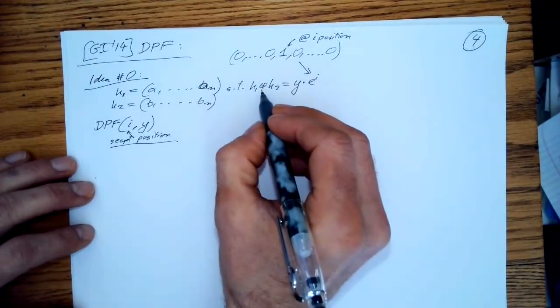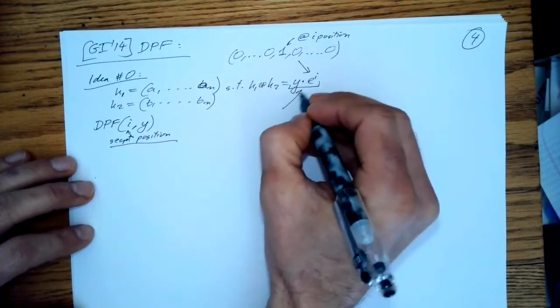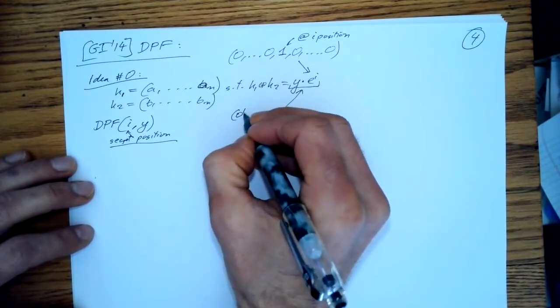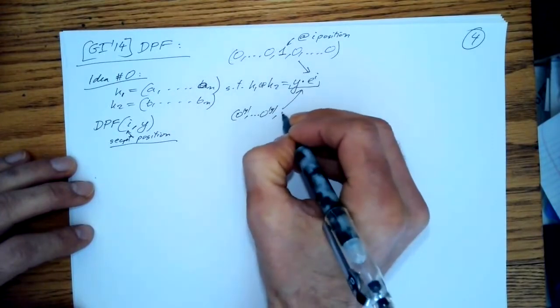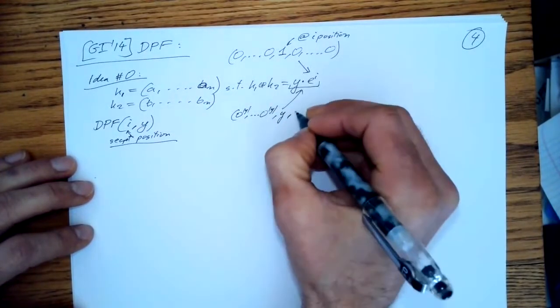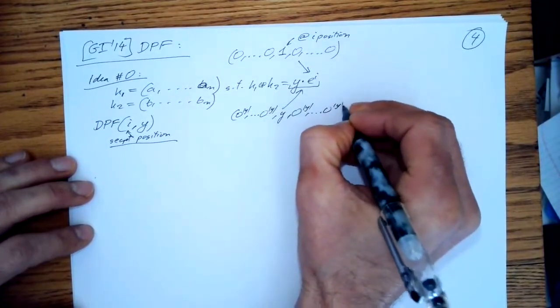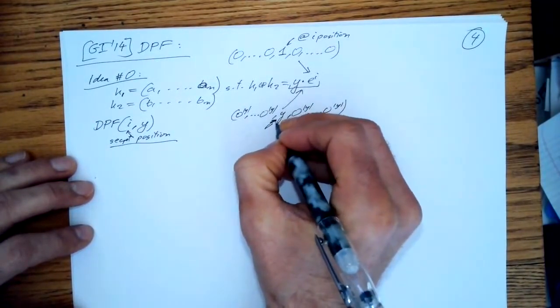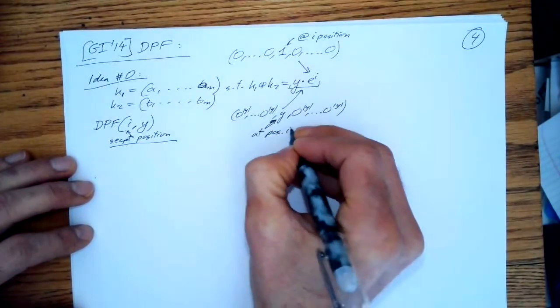So this product vector is zeros everywhere, except a single place where it's y, and that position is position i.